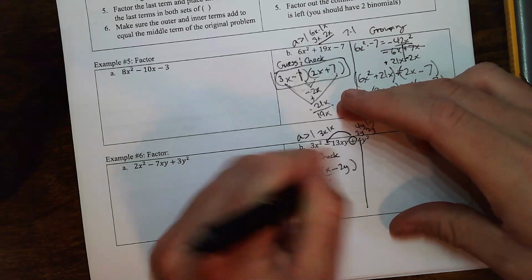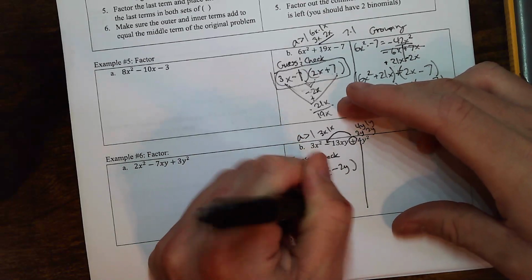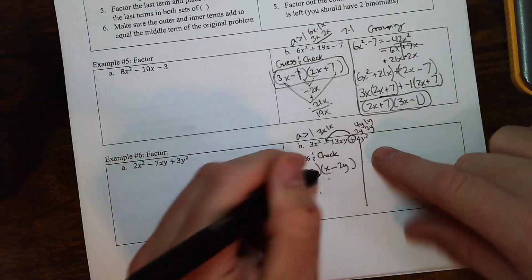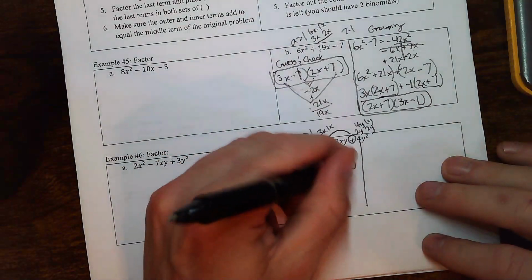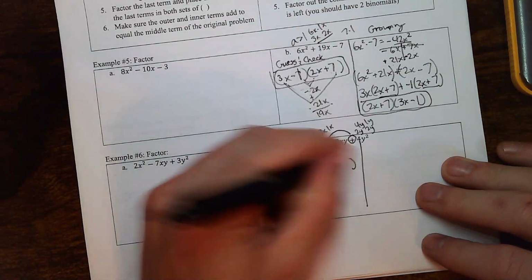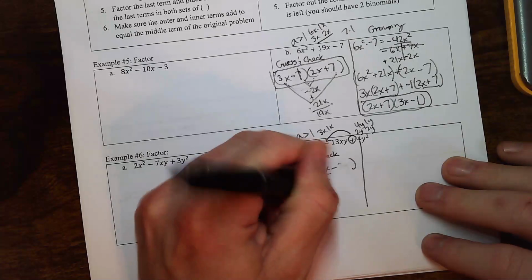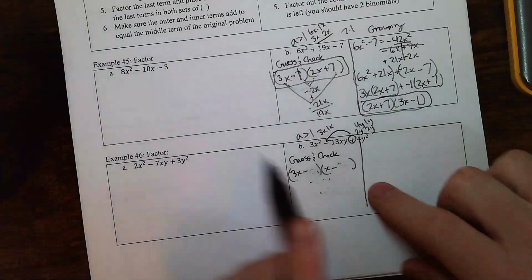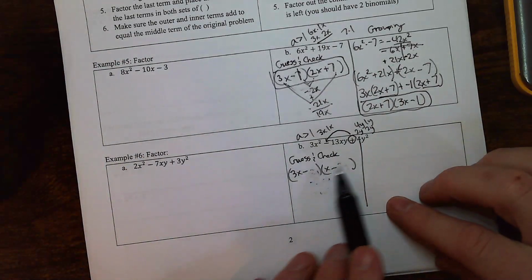Now, there's a couple things I could switch. I could switch to 3 and 1, but that's not going to do me any good because those two are the same. What I need to do is get the 4 and 1 in here. So I'm going to switch this. Now you could start working ahead. I've got to add to negative 13. So I need to add to negative 13.